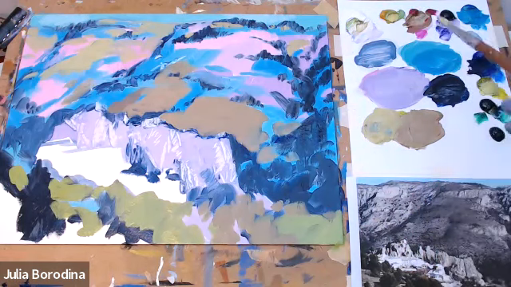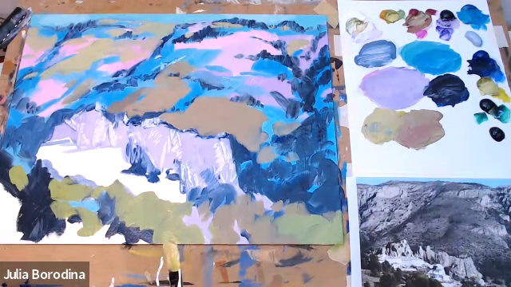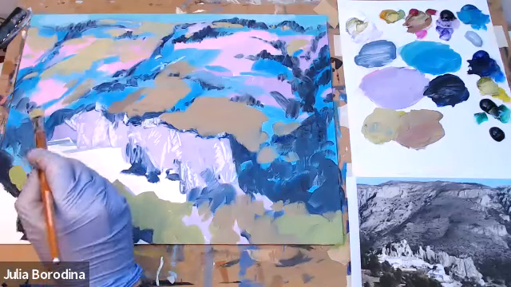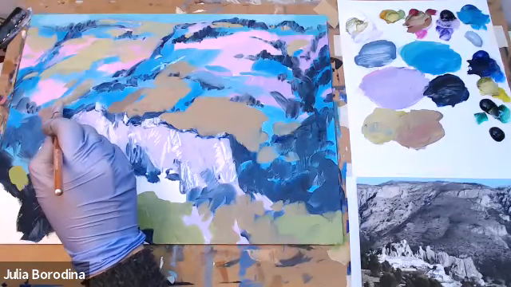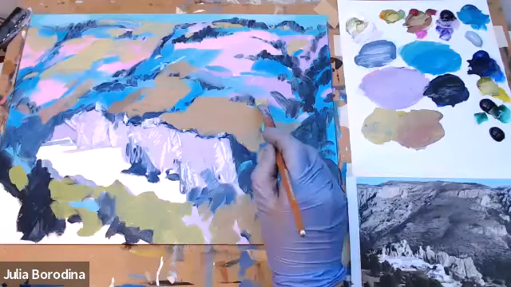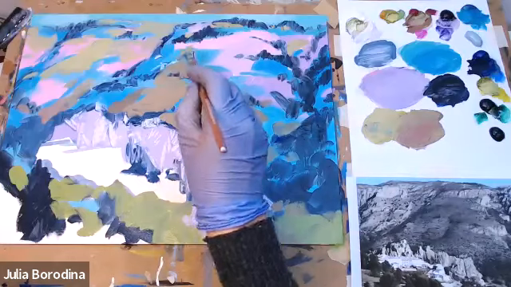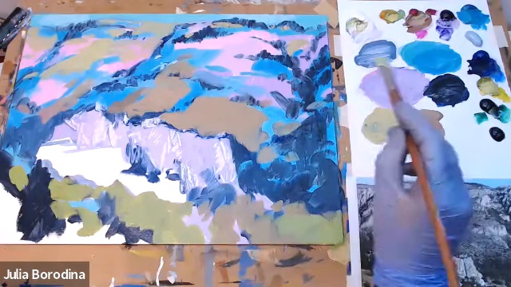And I think that the redder, darker browny green at the bottom of the valley looks really exciting. I think I might get rid of this pink and place that reddish green here. I'm really enjoying that green here.